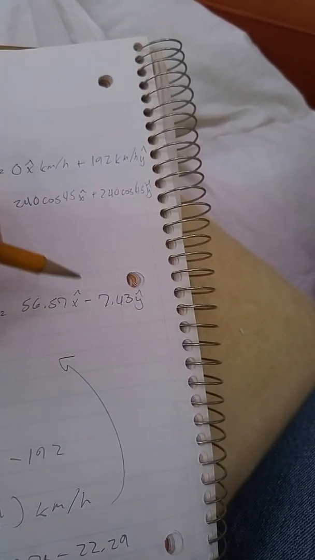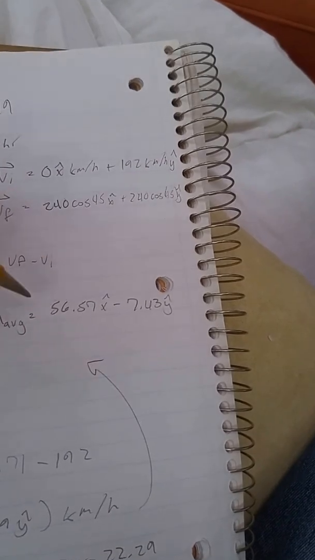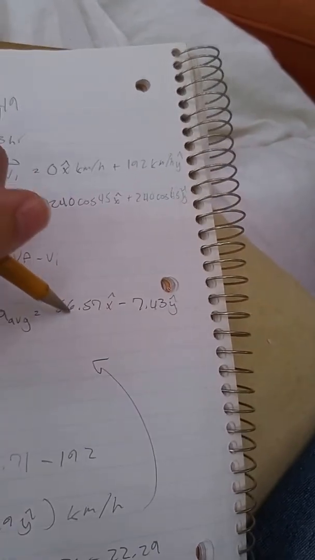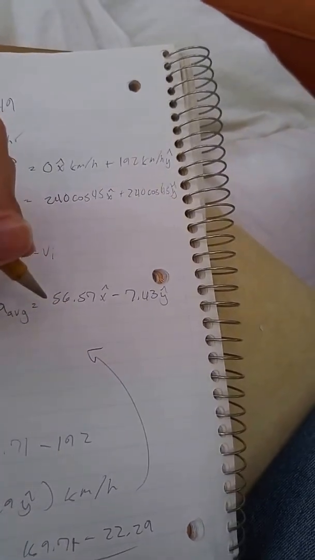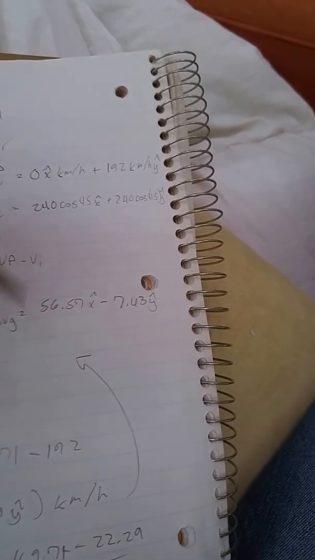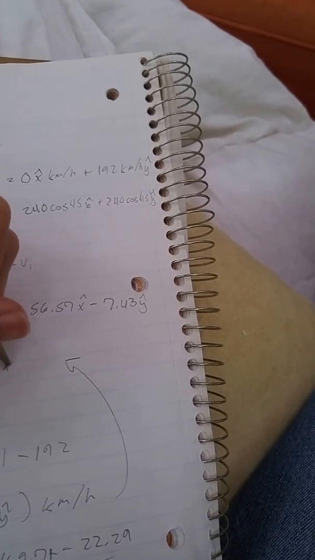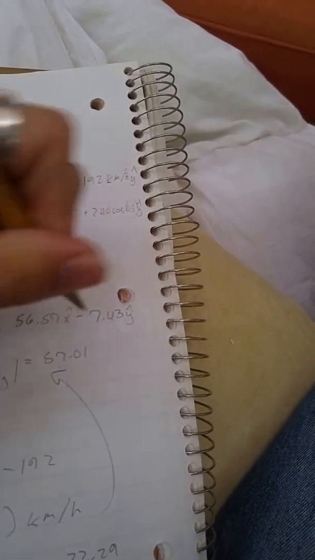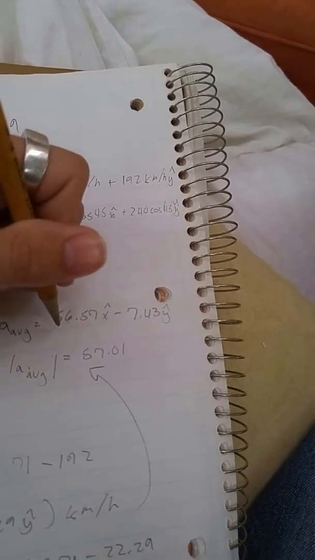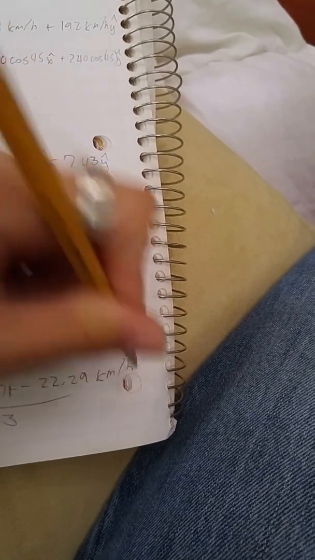We can also find the magnitude of acceleration by squaring both of these, adding them together and taking the square root, just Pythagorean theorem. Because these make a triangle, as this is the x component of the triangle and this is the y. And if we take the squares, add them together, and square root them, we get the magnitude of the average acceleration is equal to 57.01 roughly.